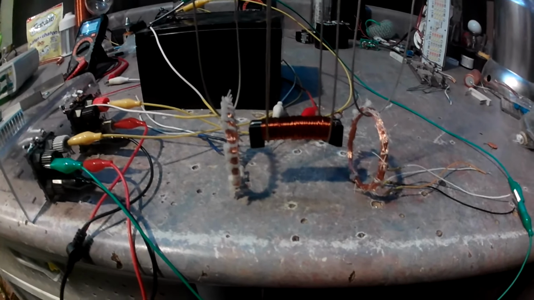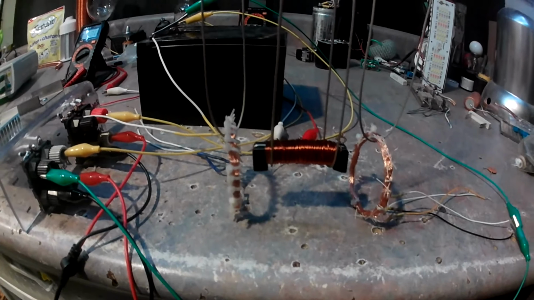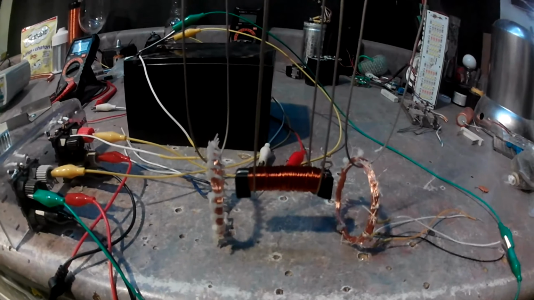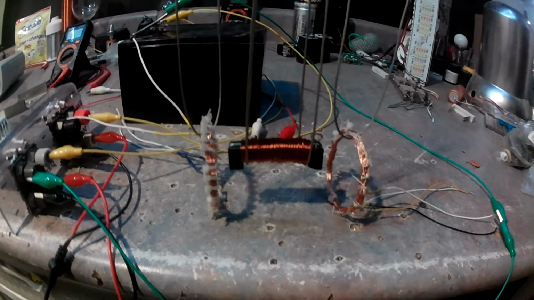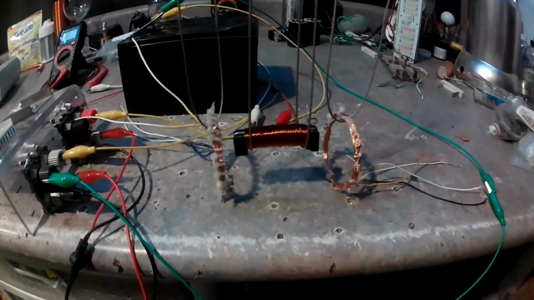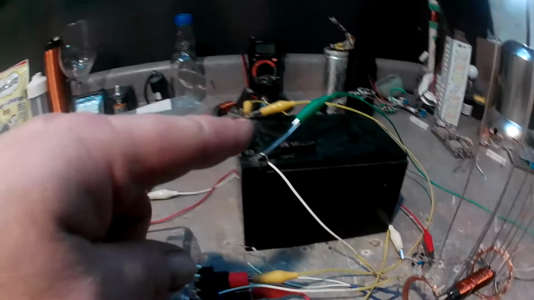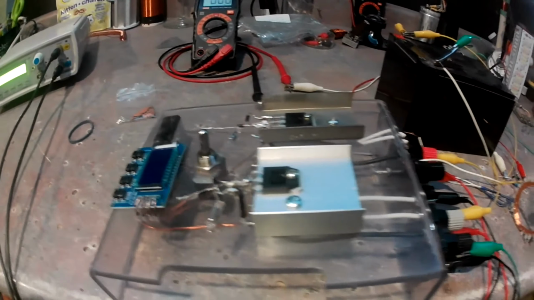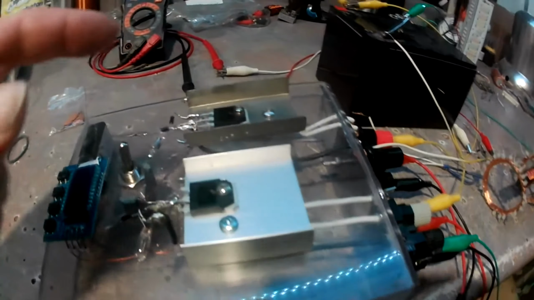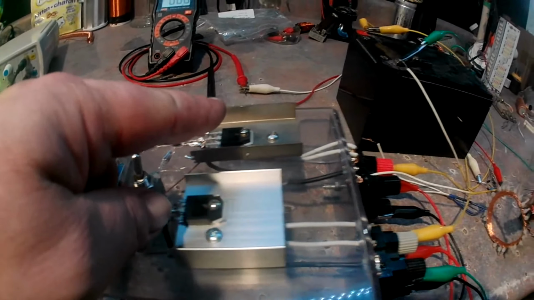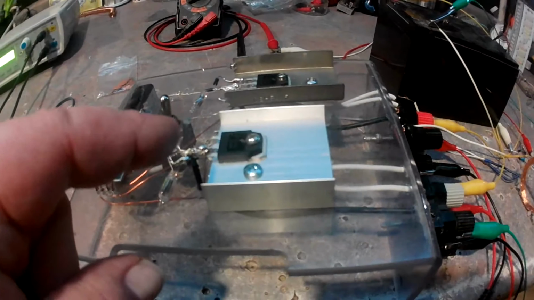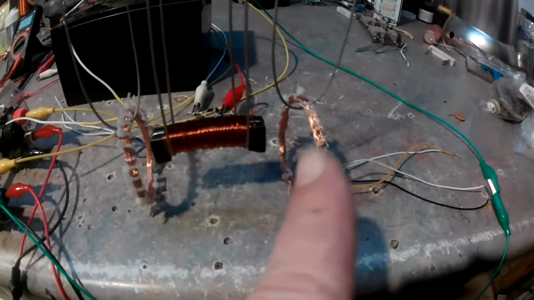This experiment is meant to show you induction without it actually being too close to the coils. These are vortex coils. This experiment's going to be done just a little differently than most. So there's our power supply, that 12-volt battery. This is our regular modified Joule thief circuit. This transistor here is going to pulse the primary of this vortex coil, and this transistor is going to pulse the secondary of this vortex coil.